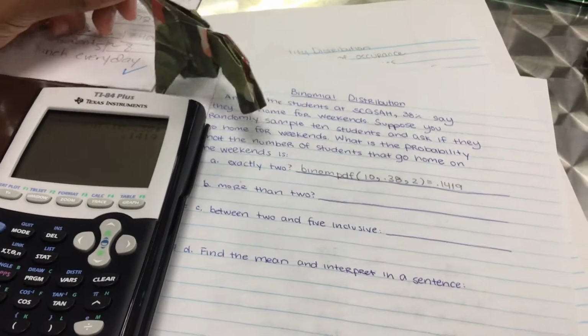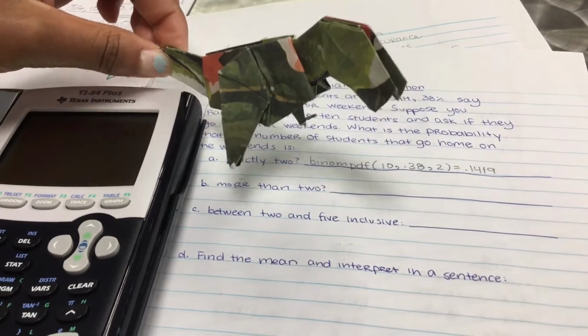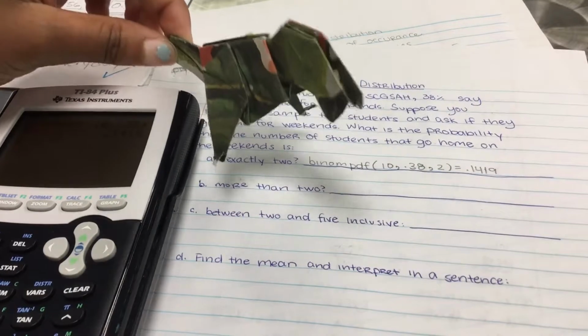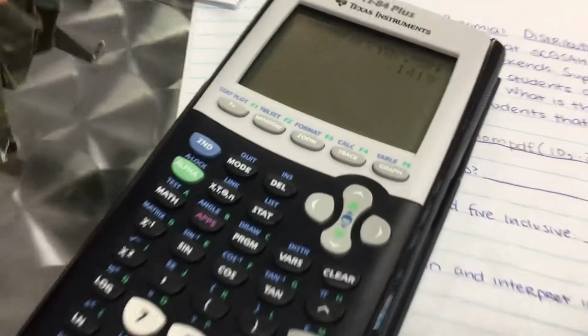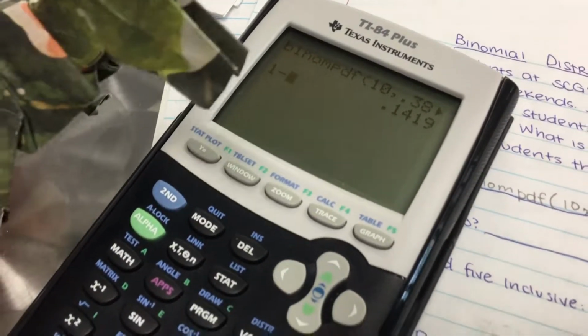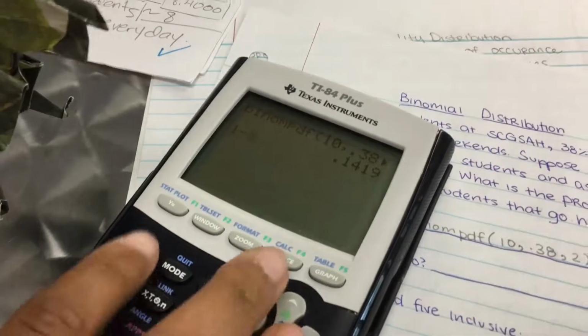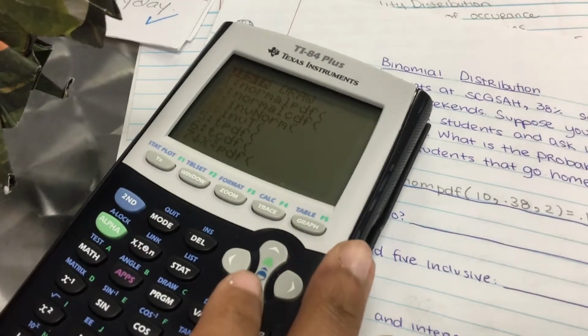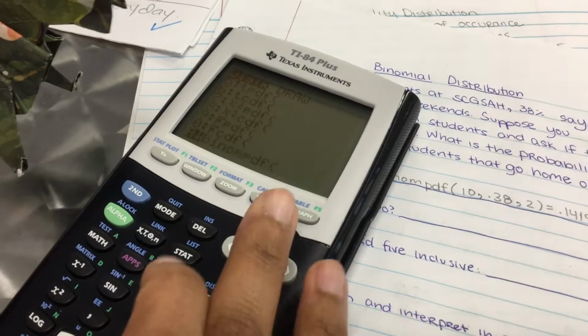Okay, so for the next question, it asks for more than 2. So before we even start this, you have to do 1 minus because it's looking for more than one number. So in your calculator, you just put 1 minus. There she is. She's just chilling there for right now. And then you go to second vars, all the way down to CDF because it's looking for more than one exact number.